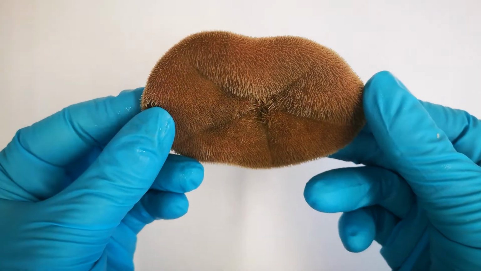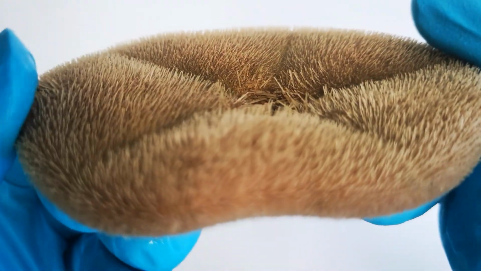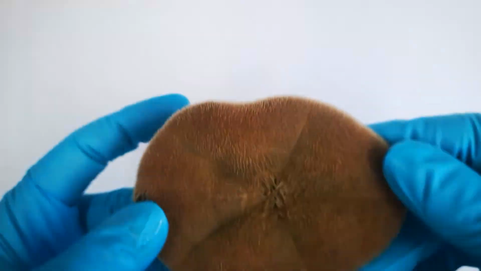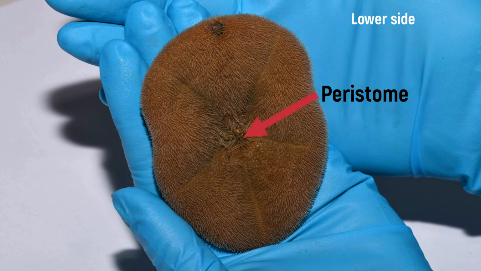Their skeleton is often flattened, particularly extreme in the case of sand dollars, and not radially symmetrical, but bilaterally symmetrical, although the original pentaradial symmetry can still be seen. The anus and mouth are on one side, the underside.